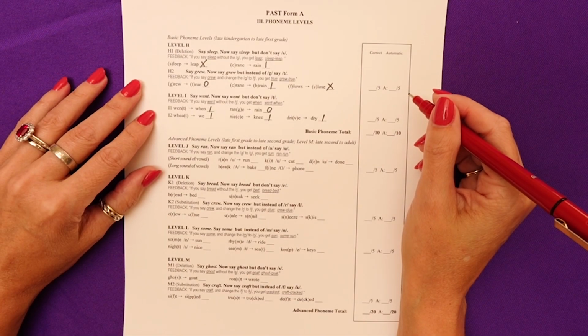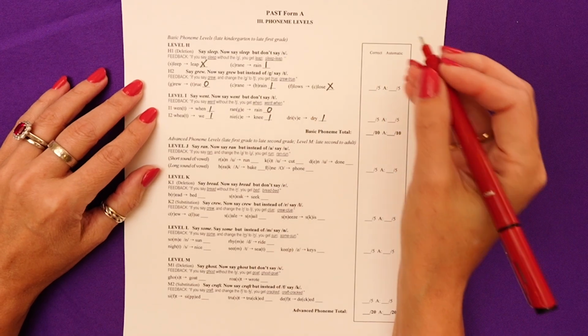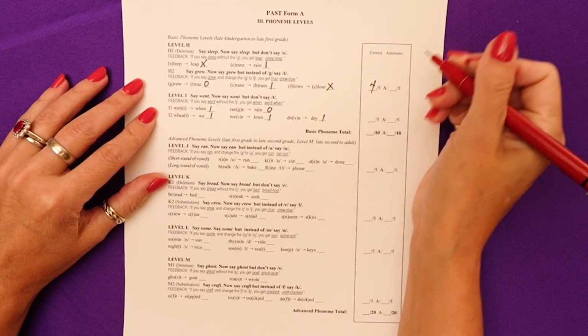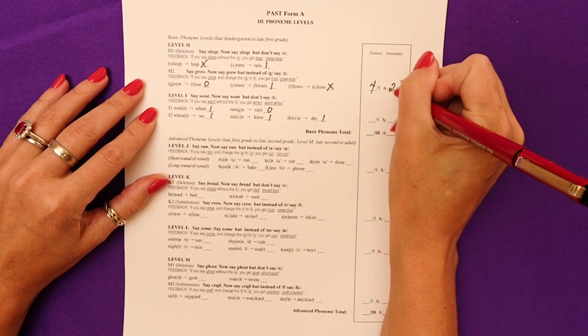Really quickly, before I go on to the next section, I'm going to total how many overall were correct and how many were automatic.